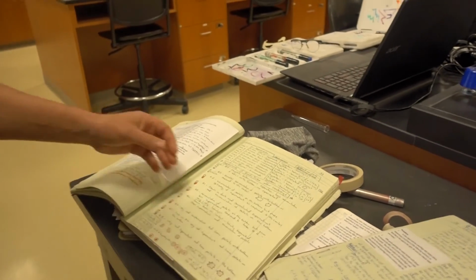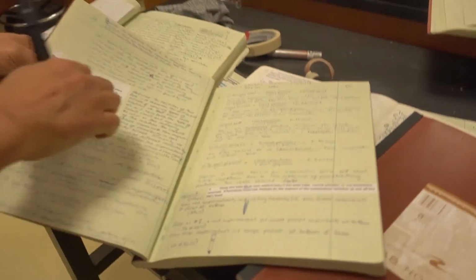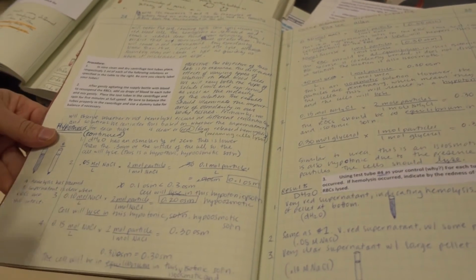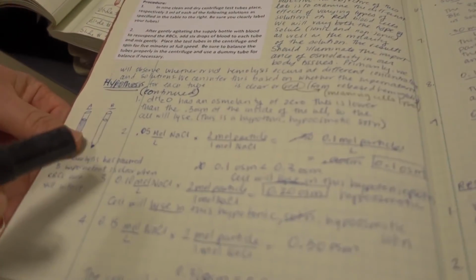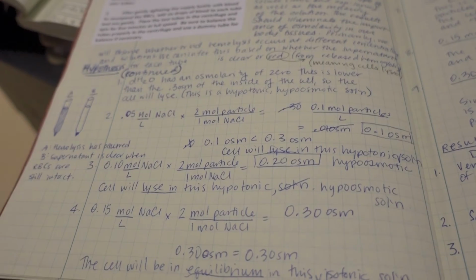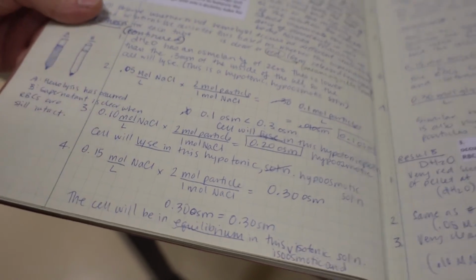You can also just write it as, it doesn't have to be on the chart, but you always have to have that information for each of the situations. What is the osmolarity? And you have to calculate it. It's a little bit of work, and then make your prediction.